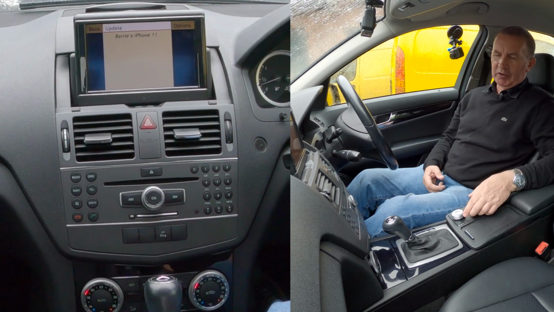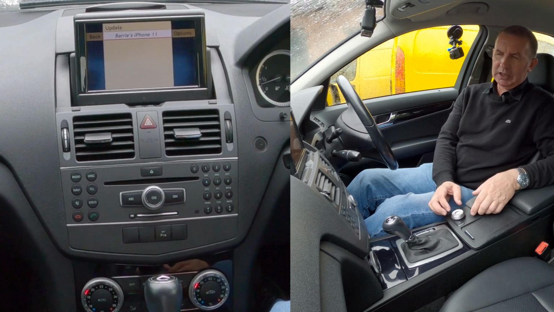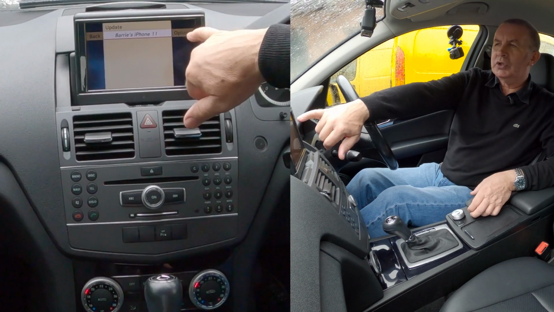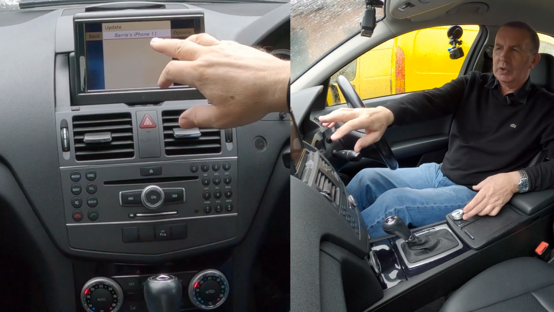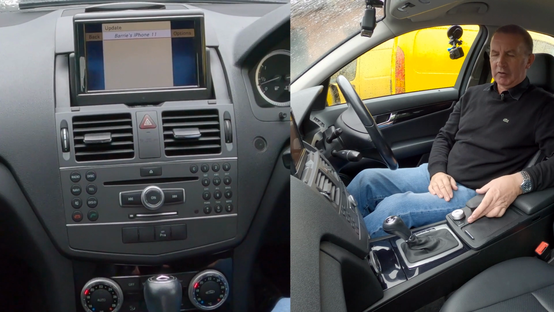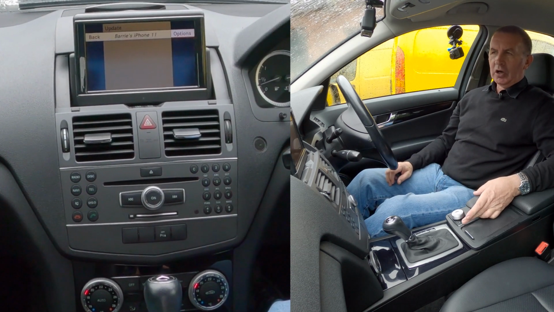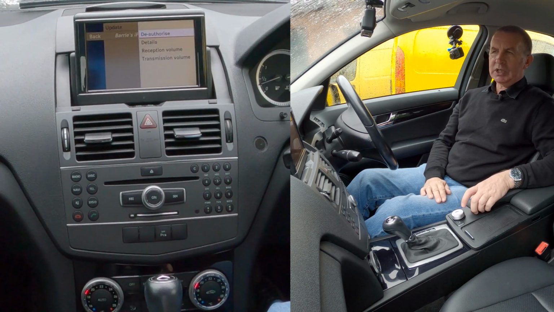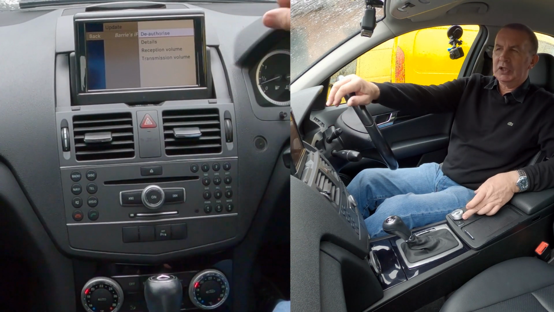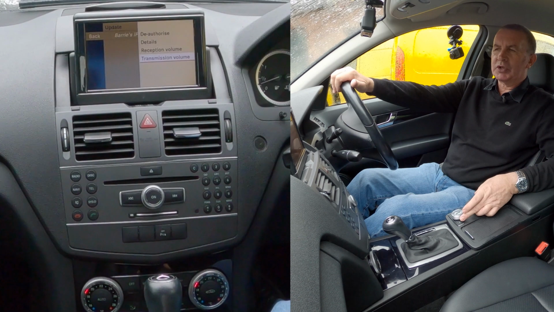Now there's only my phone showing, so we turn this down to my phone, and then you'll see there's options there, but it's greyed out, or back over there. So we turn it down to my phone, highlight my phone, and then knock the selector over to options. Now options is highlighted, then we select it. And then you've got deauthorize, details, reception volume, transmission volume.